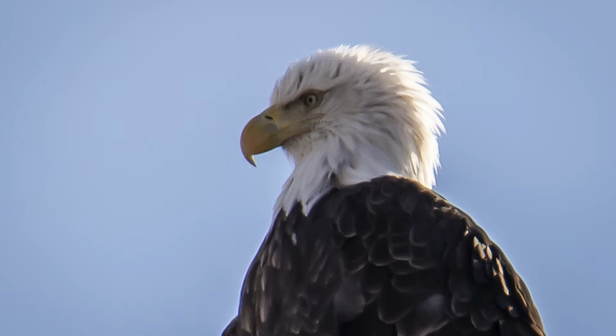Now, on an animal portrait like this, the bald eagle, I put on the right side of the picture, so the face or the subject has room to breathe.